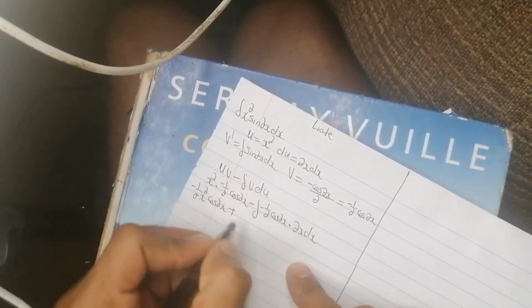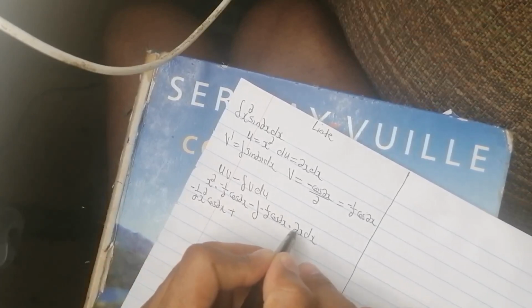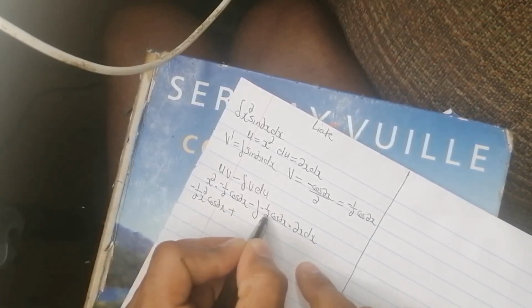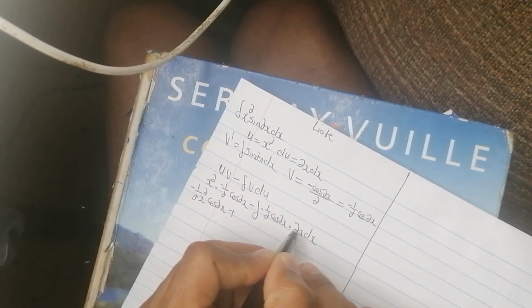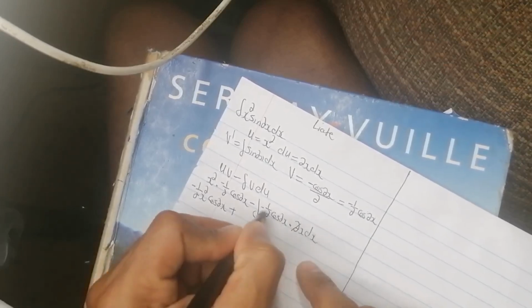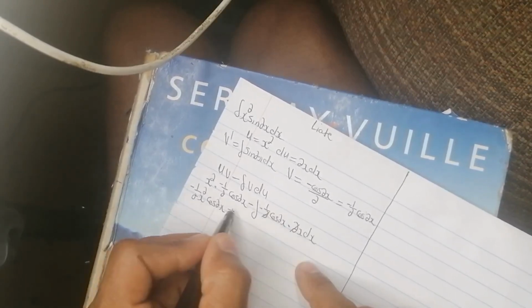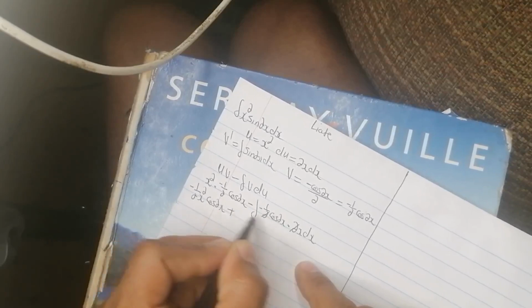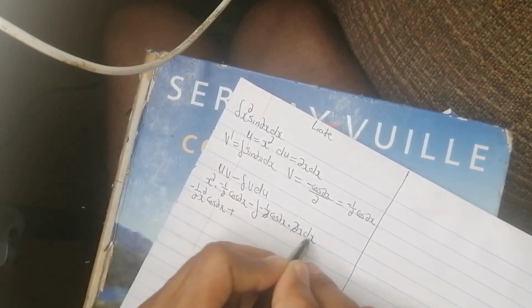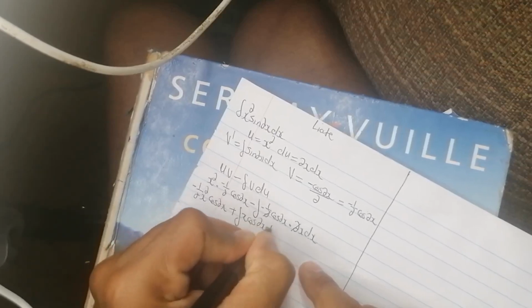Negative by negative is a positive. You have this as a numerator and that as a denominator, so this 2 into this 2 will go once, and then negative by negative is a positive, so you're having x cos 2x dx. That's what is left, x cos 2x dx.